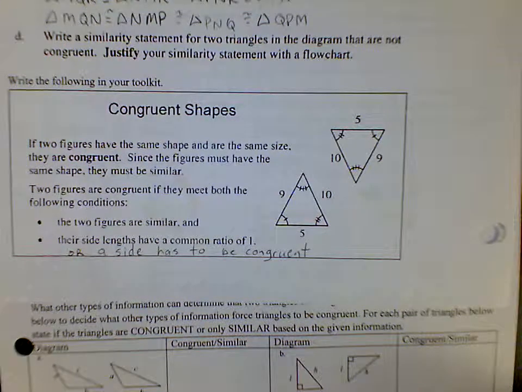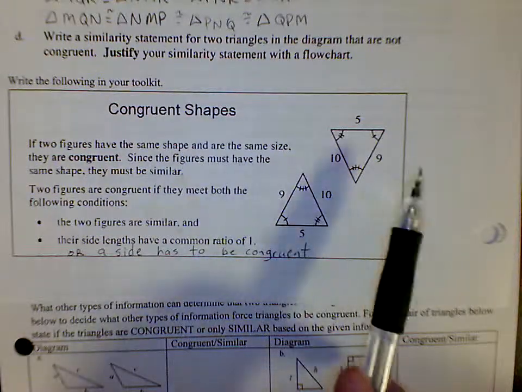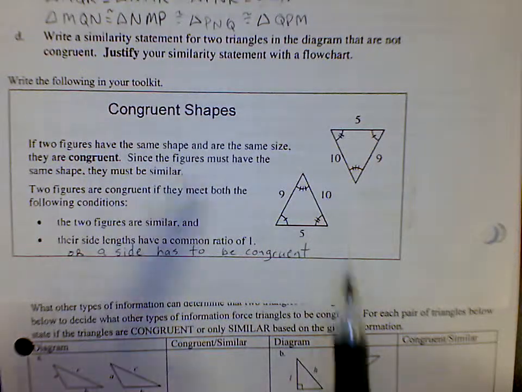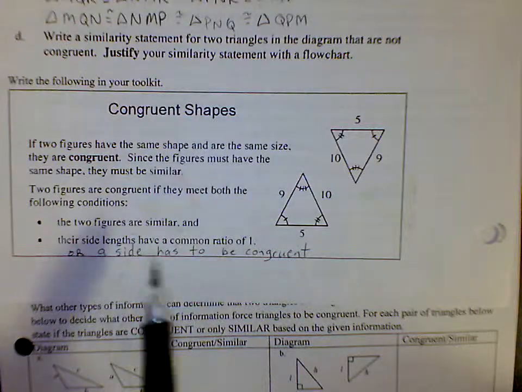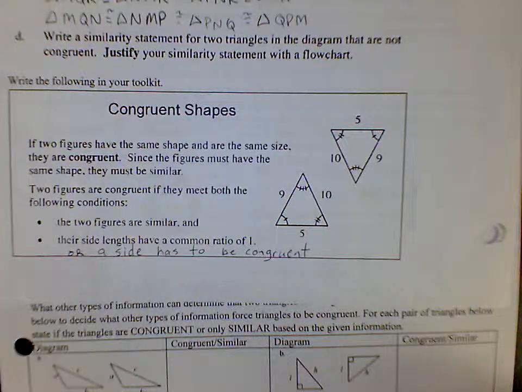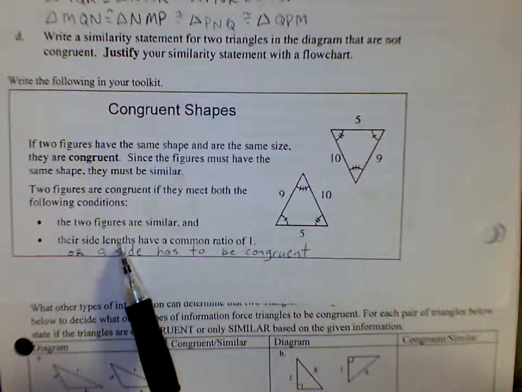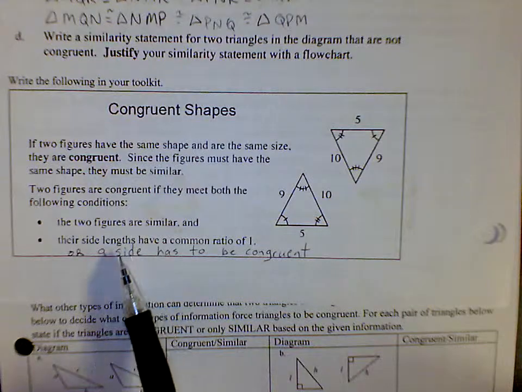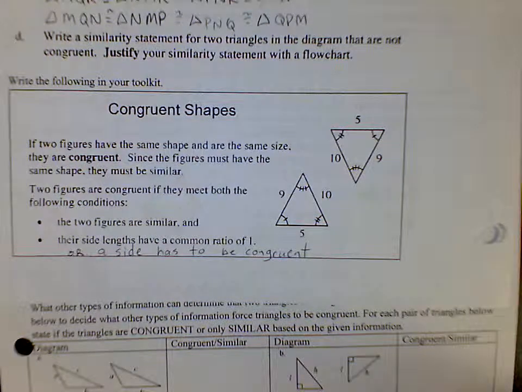Because remember, if it's congruent, then when I divide them, it's going to be the same number divided by the same number. Like we can see here, 9 divided by 9 is going to be 1. So as long as they're congruent, then we know that their side lengths have a common ratio of 1. So in order to prove things are congruent, we need first for them to be similar, and then their side lengths have a common ratio of 1, or a side has to be congruent.